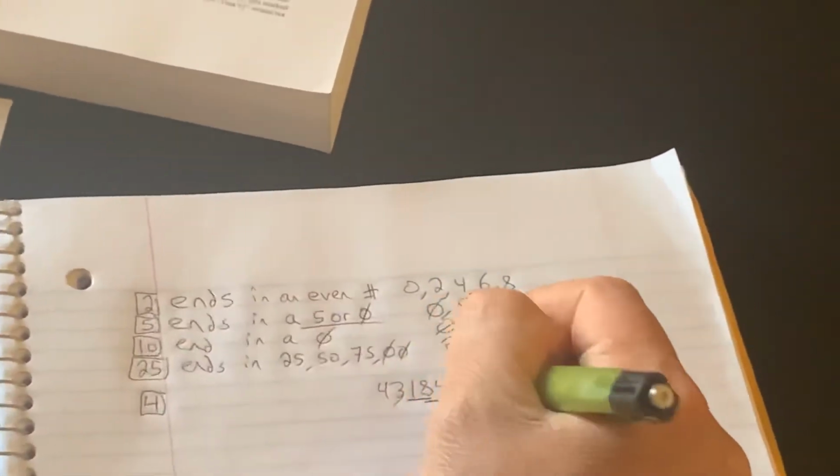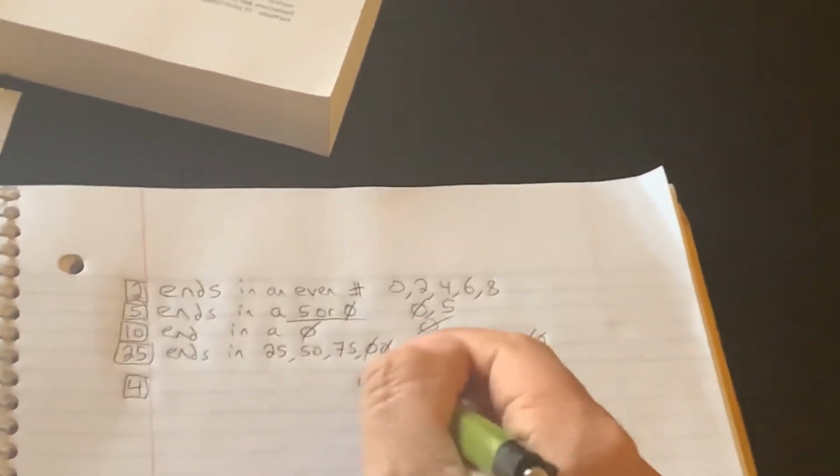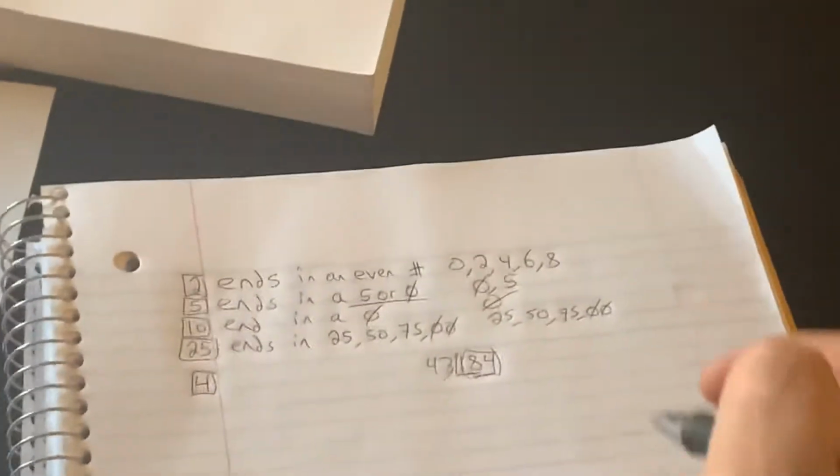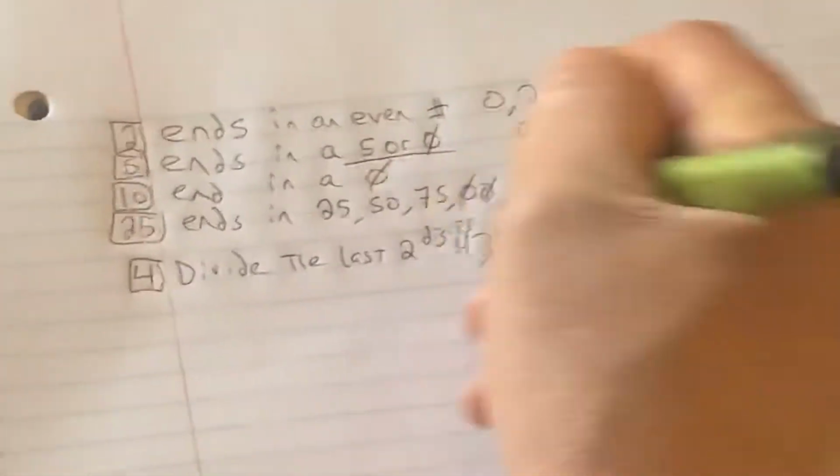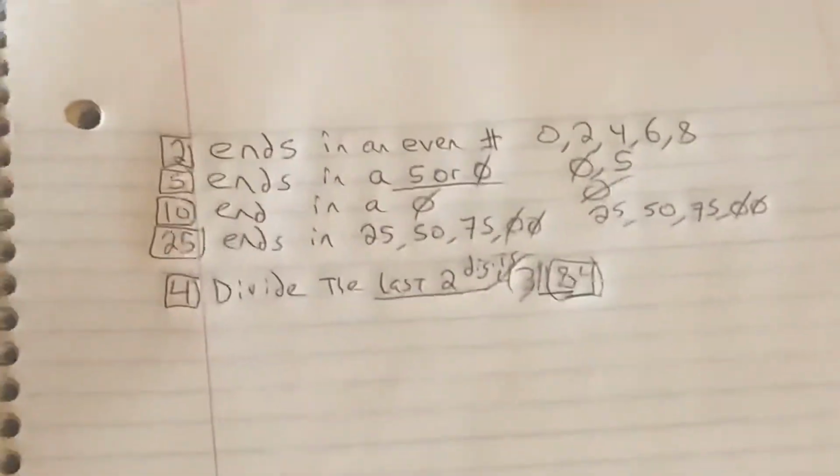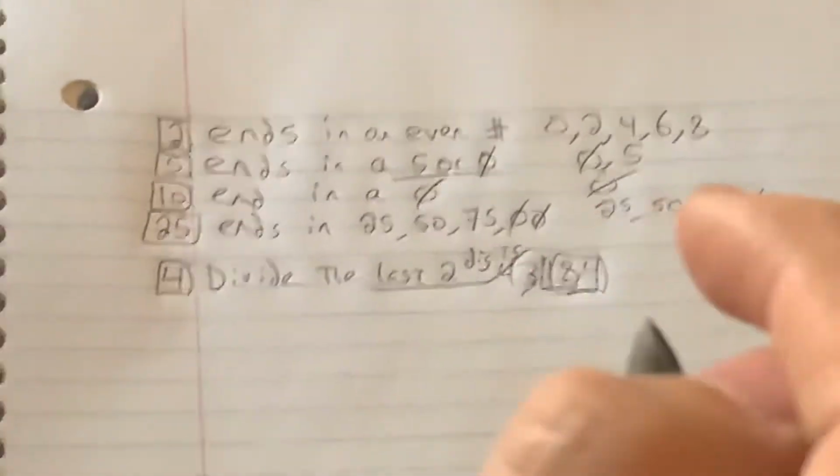But if I would have made 43,184, so now my new last 2 digits would be 84. Will 4 fit into 84? Yeah, I guess it would be 21 times. So therefore, that number will be divisible by 4. So we divide the last 2 digits, and we can tell whether that number is divisible by 4 or not.